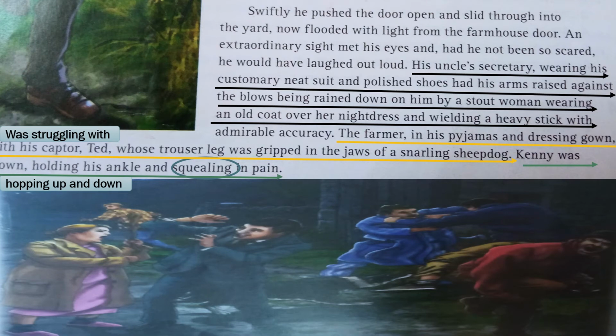And now let's start with this funny scene about the fight that was between the farmer, his wife, and the dog with the three men. Swiftly, he buzzed the door open. It means that Jamie quickly opened the door and slid through into the yard. هو فتح الباب وتسلل إلى الباحة اللي كان فيها the three men with the farmer and his wife.